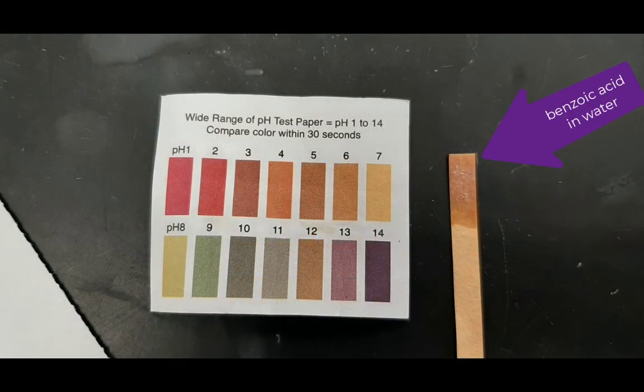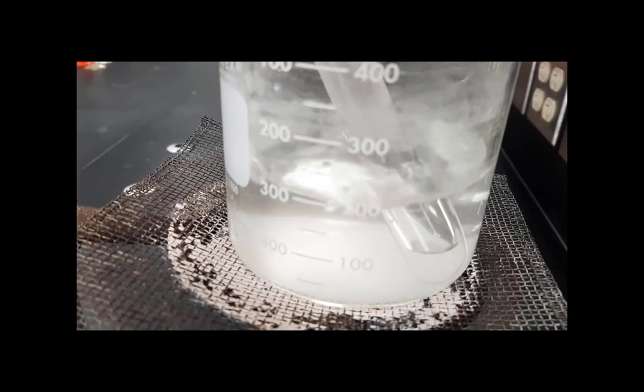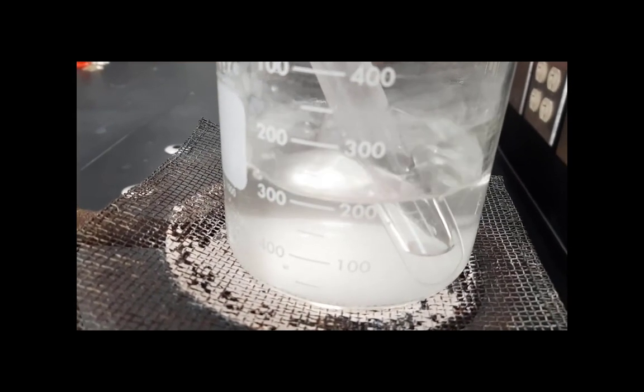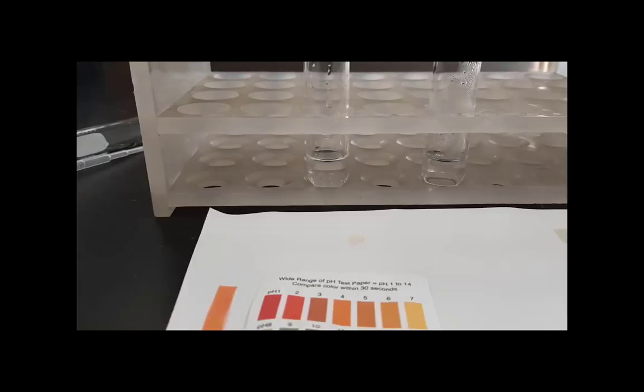And then there is the pH test for benzoic acid in water. Again, you'll want to compare that top wet part to the pH paper. Pause the video if necessary. I then go ahead and take the benzoic acid in water and put it in a hot water bath for several minutes.